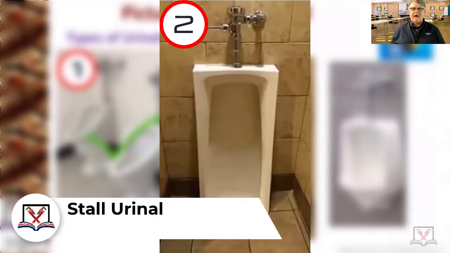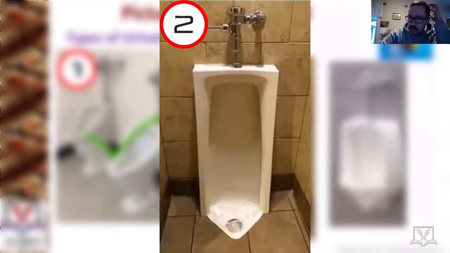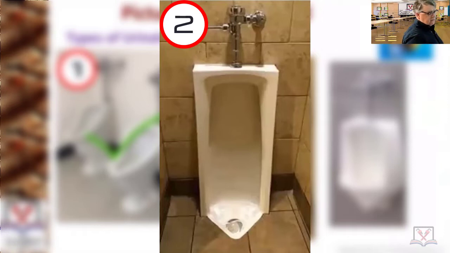Mike Schiavelli, how come I can't use a stall urinal? It has to do with the style of the drain. It doesn't have an integral trap. Doesn't it drain into like a trough? That's like the main piece. So there's a trap under there, an exposed trap under that. So stall urinals are prohibited by the code.